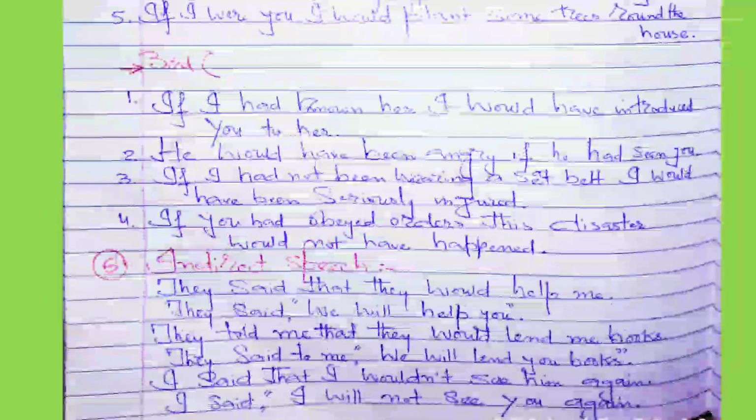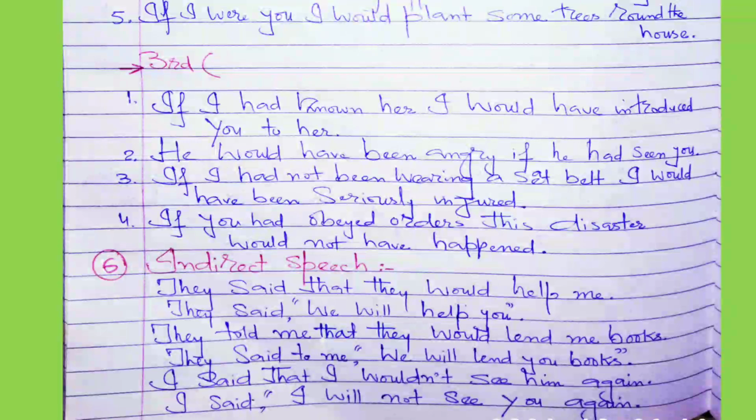Now the last one, that is indirect speech, when we change will. In indirect speech we use simply would in place of will. For example, the first sentence, they said that they would help me. This is the indirect speech of the second sentence. They said we will help you. We will help you becomes they would help me. This is used in indirect speech also, would.